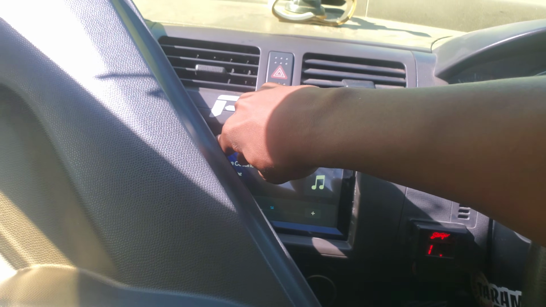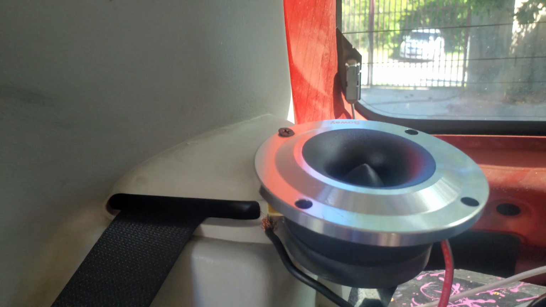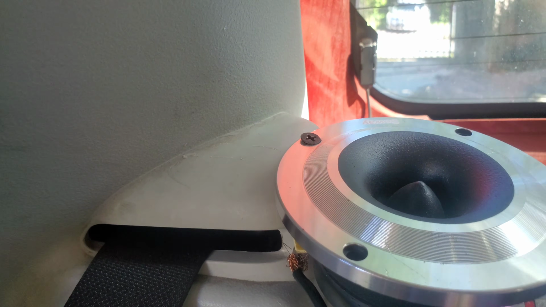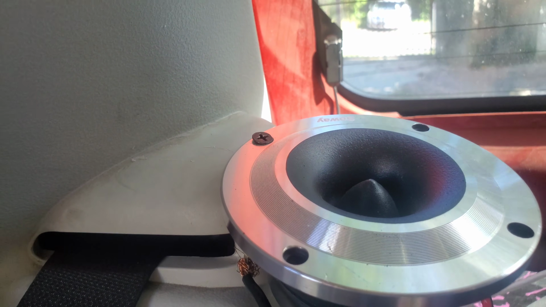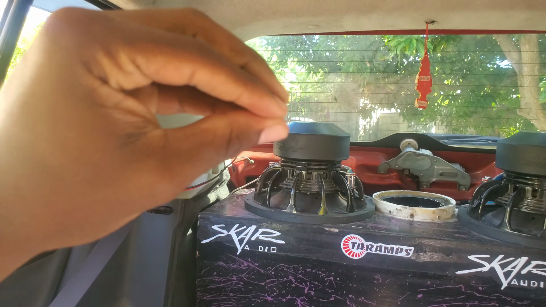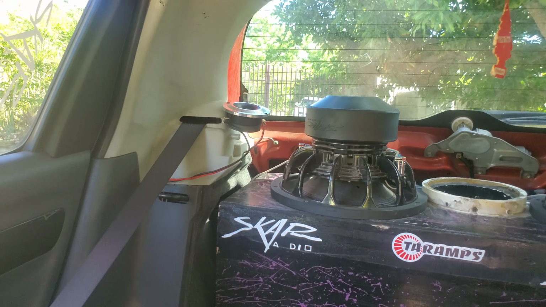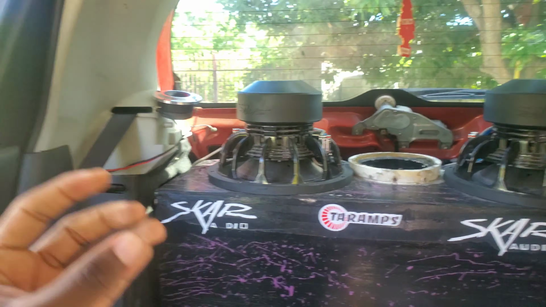For example, let's play a song right here. Volume a bit. So this is how the tweeter should be sounding. That's the higher frequency being played. Your tweeters are only supposed to play the higher frequencies, which brings out the clarity in your sound.